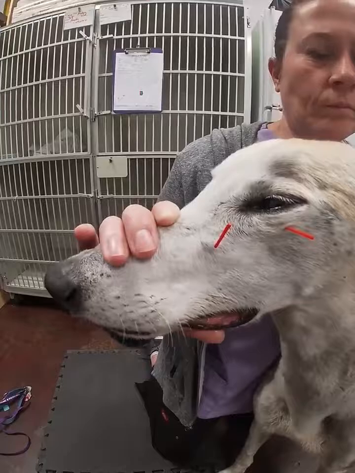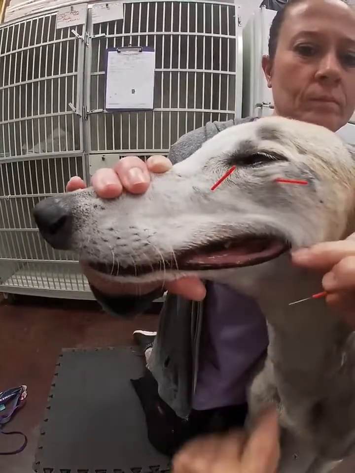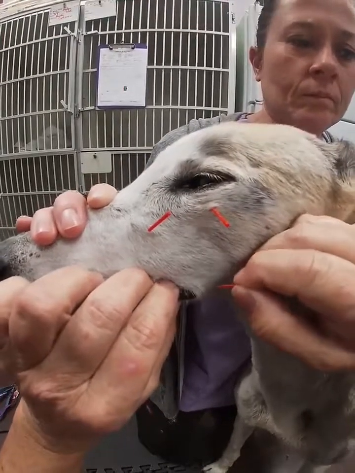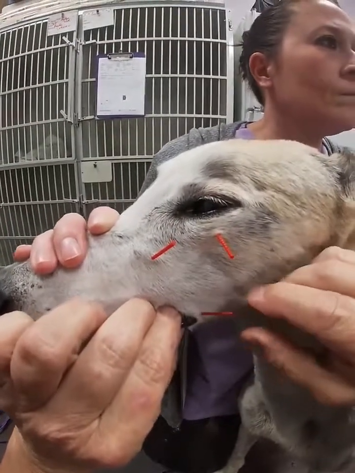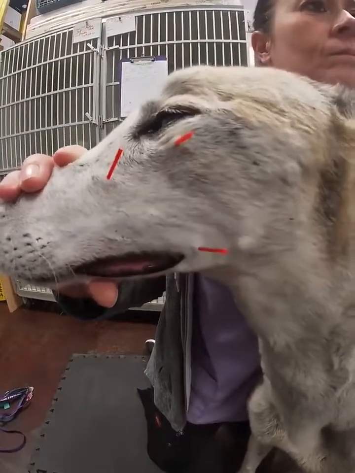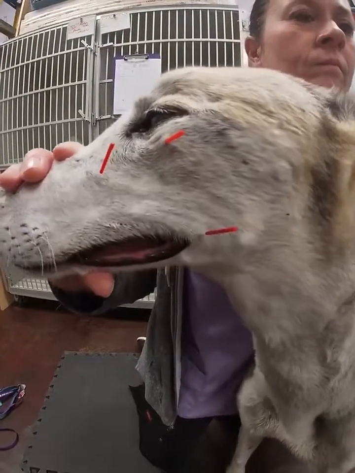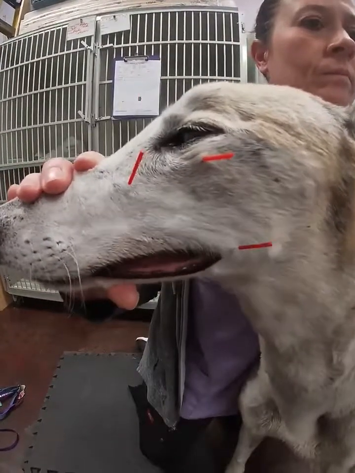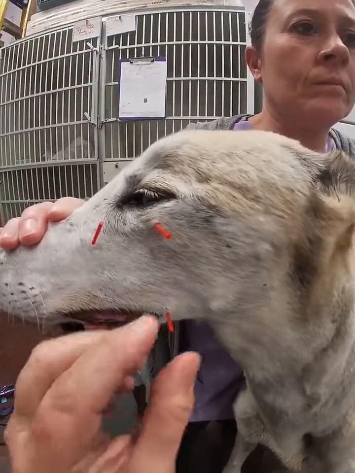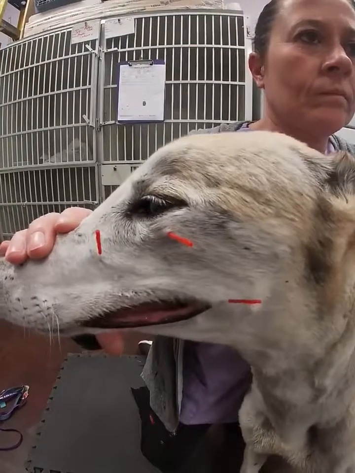Stomach 4 is located in a depression, caudal and slightly dorsal to the oral commissure. And we'll be right there. It is a good local point for face and mouth problems. You do need to be careful when you needle that because if they lick, it's easy for their tongue to swipe over it and snag the needle and swallow it. So we're going to be monitoring that one very closely.